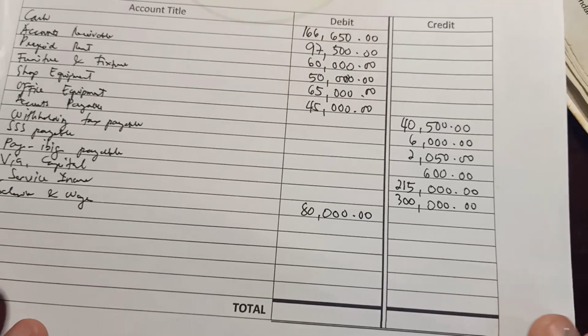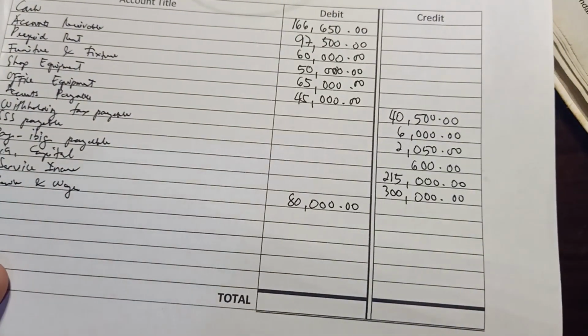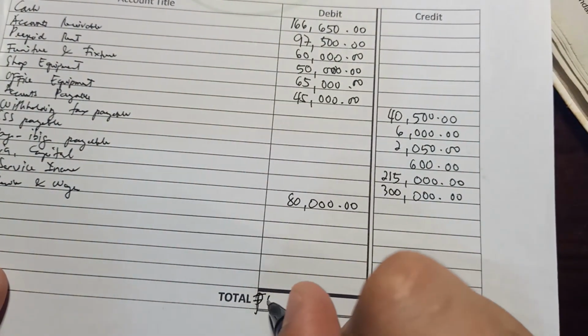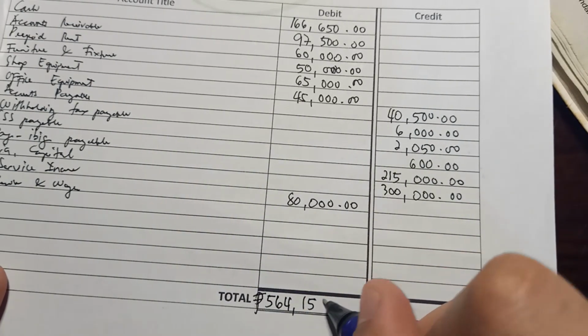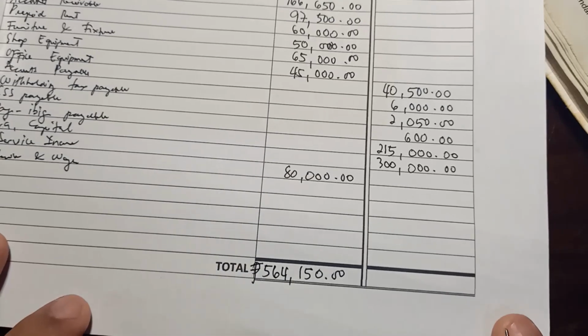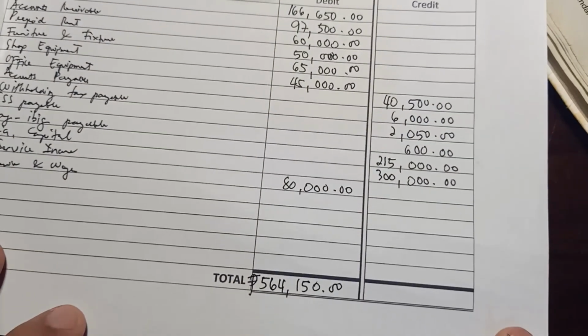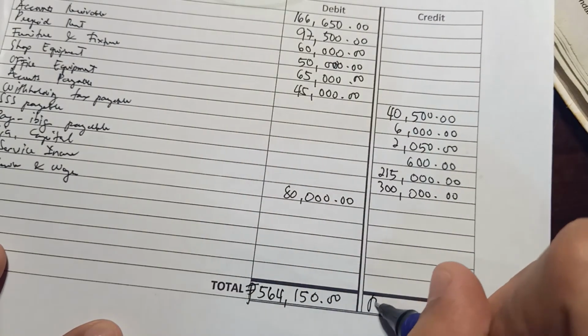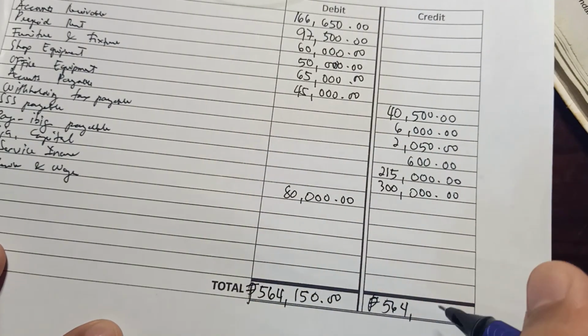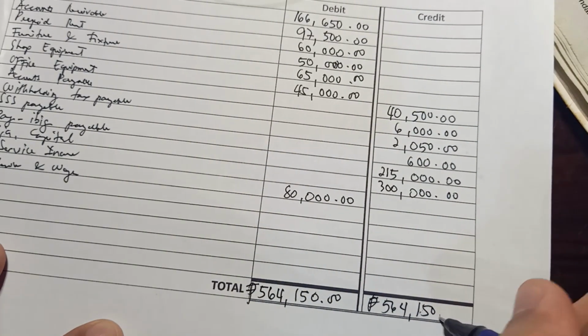Now, we will try to get the total. Okay, ang total po nito ay 564,150 pesos. Ang total din po nito ay same. It's equal. It's balance.